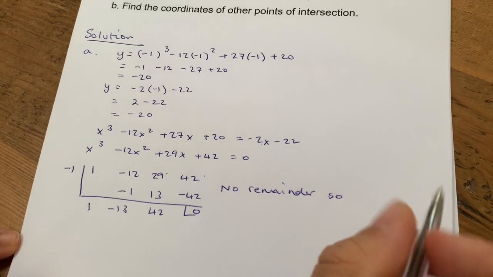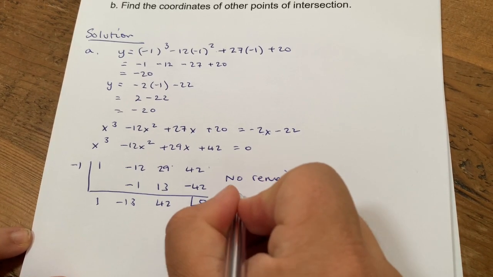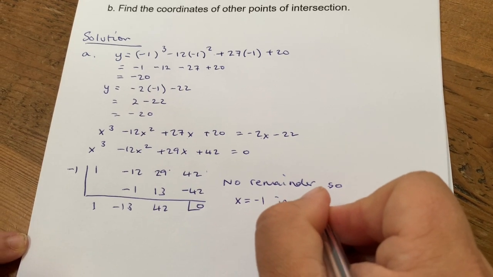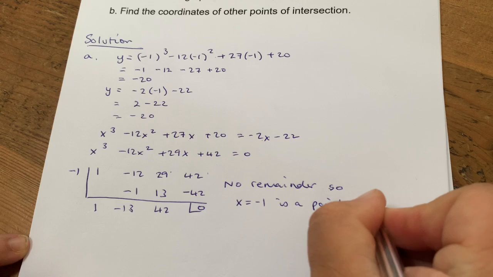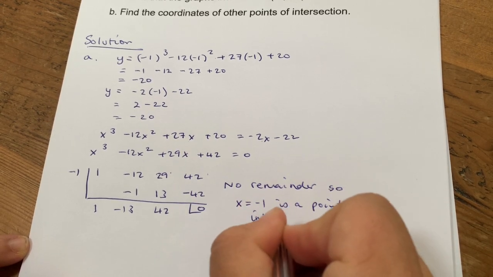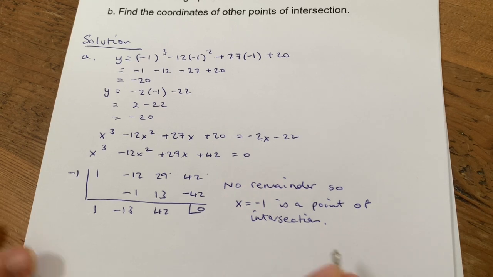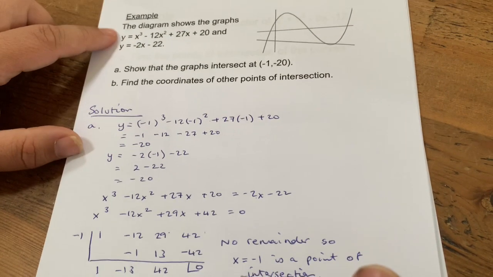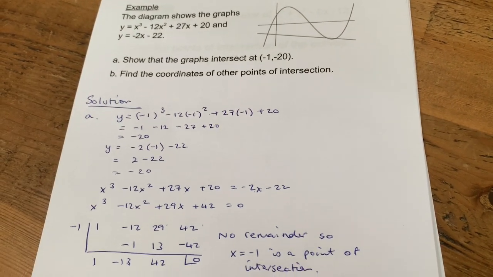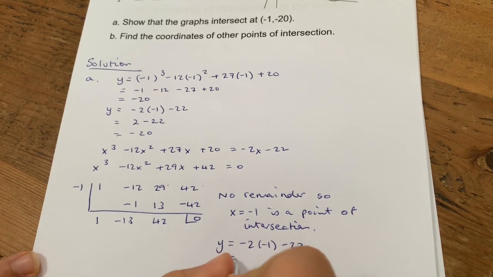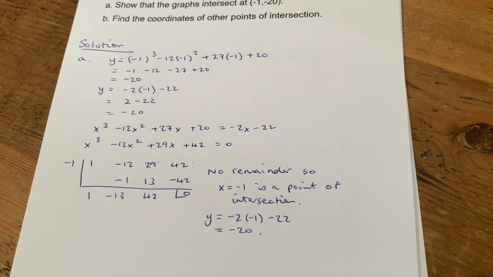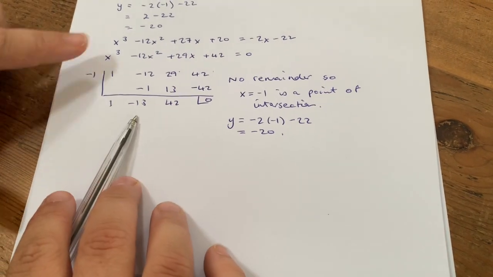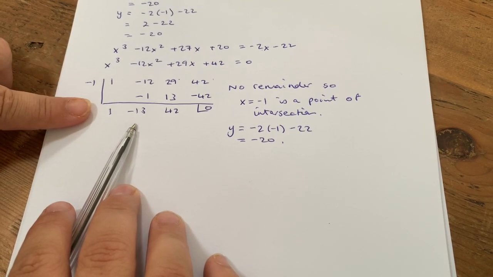So x equals -1 is a point of intersection. And then just check. So y equals, and then sub x equals -1 into one of the other points. So I'm going to choose the easier one. And I get -20. So therefore you've demonstrated it. Now the reason for doing it the second way, doing your synthetic division, is it helps more often than not to solve part B.